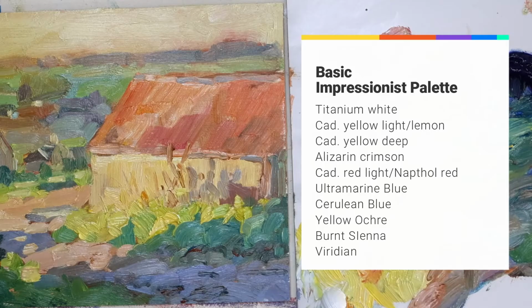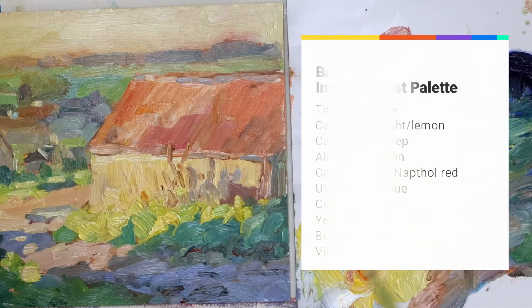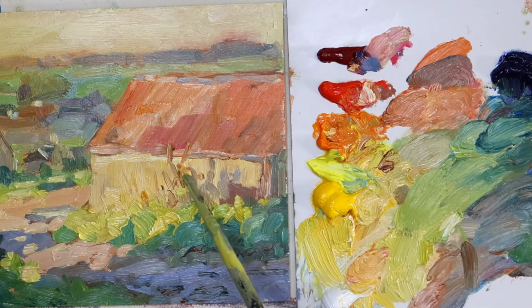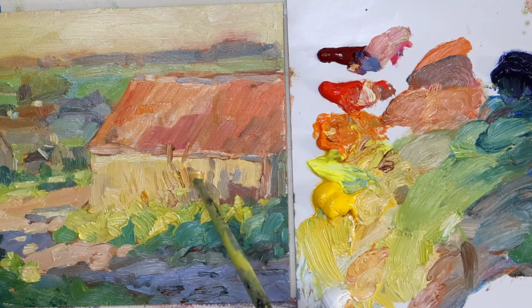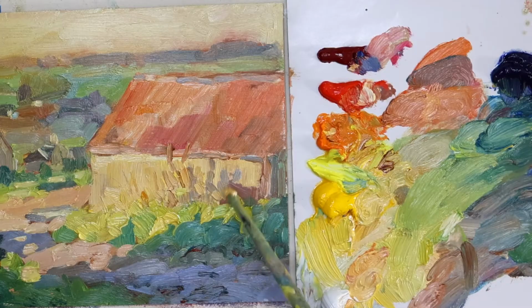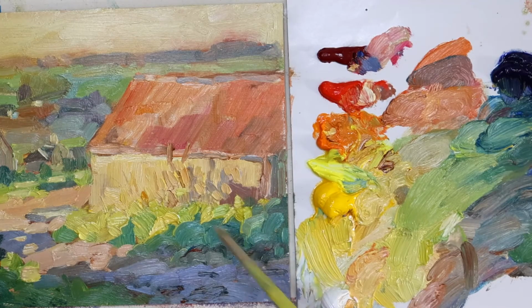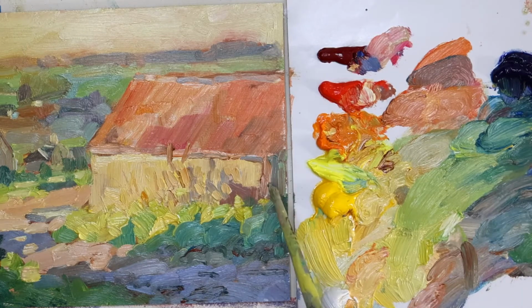Your reds could be cadmium red light or naphthol red, and a cool red like alizarin crimson, ultramarine blue and cerulean blue, and yellow ochre and burnt sienna. And you can consider adding viridian green as well, because there are certain colors that are more difficult to mix the correct vibrancy of green, and viridian may just be the thing you need to create those special colors.